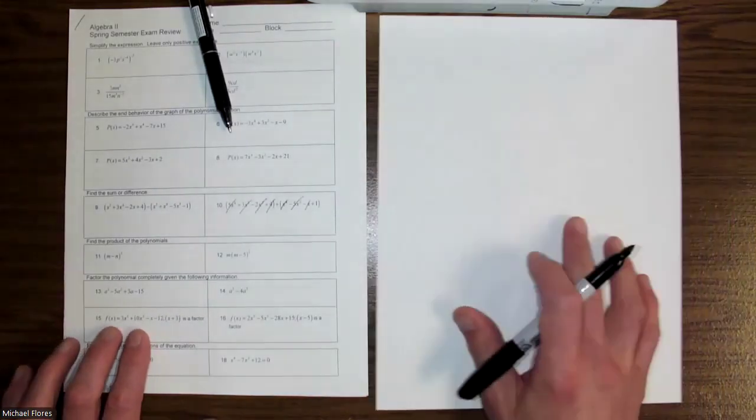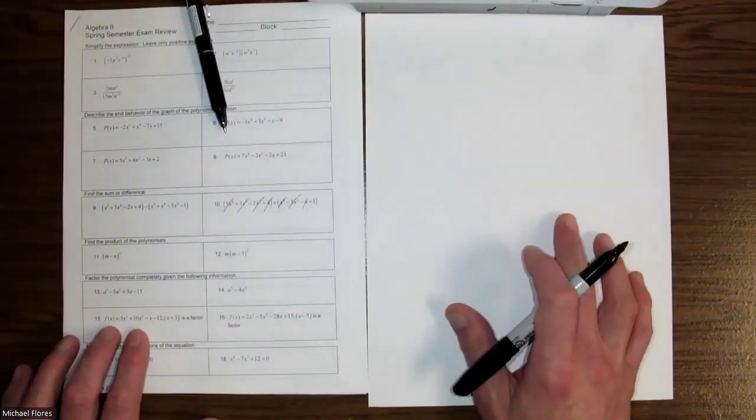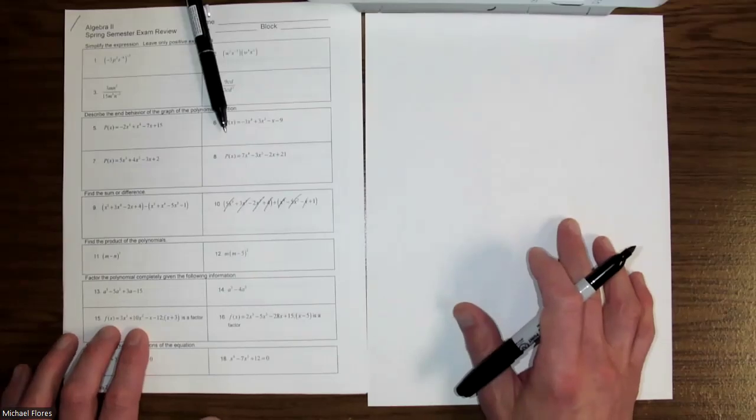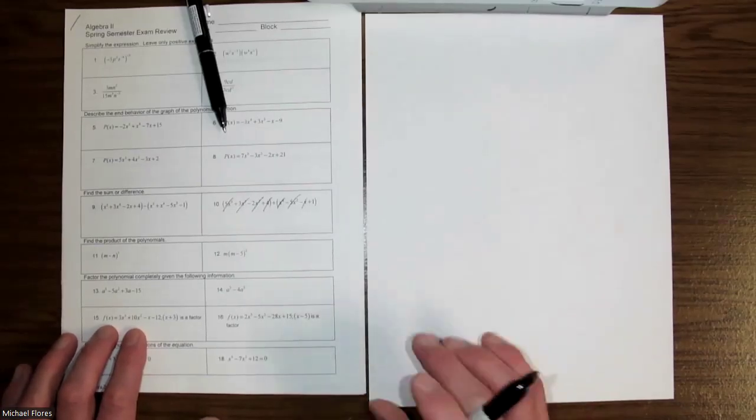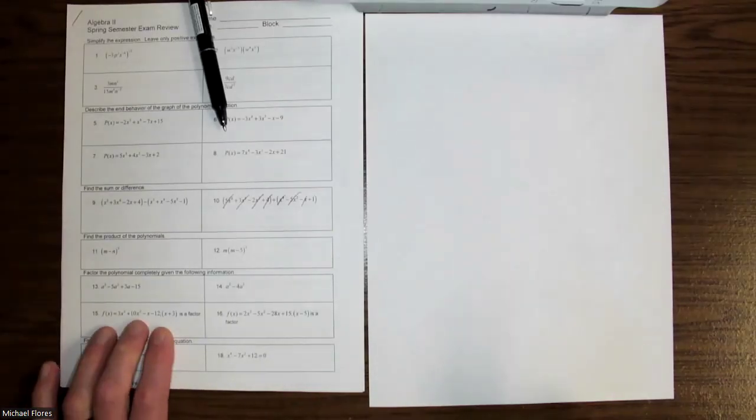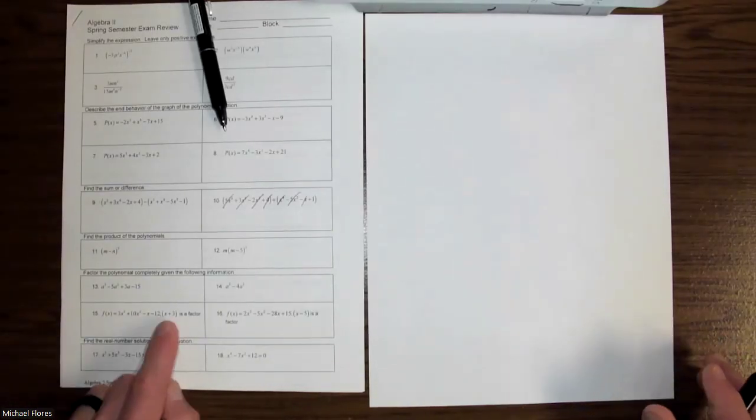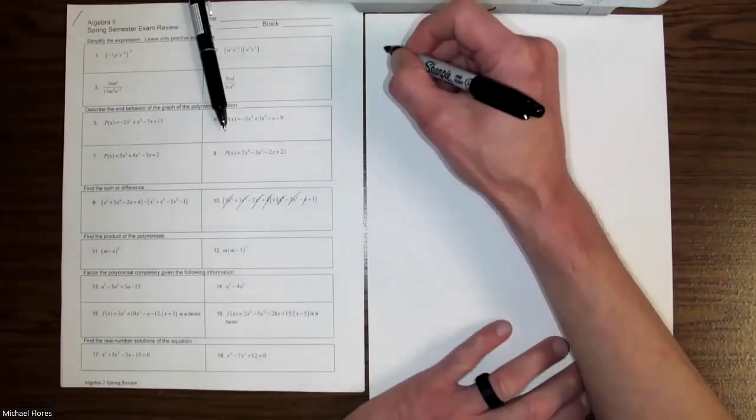All right, for example 15 here, factor the polynomial completely given the following information. To be continued. Okay, we're back. Example 15 here. Factor the polynomial completely given the information, and they tell you that x plus 3 is a factor. They're giving you a hint here. They want you to use synthetic division. If you set x plus 3 equal to 0 and solve, you would get negative 3.